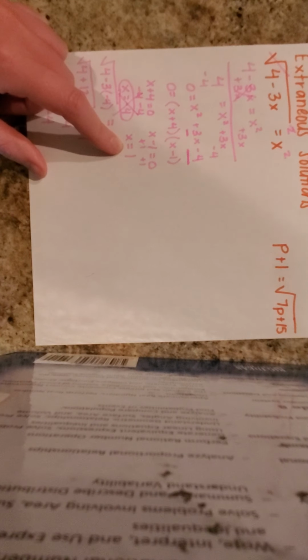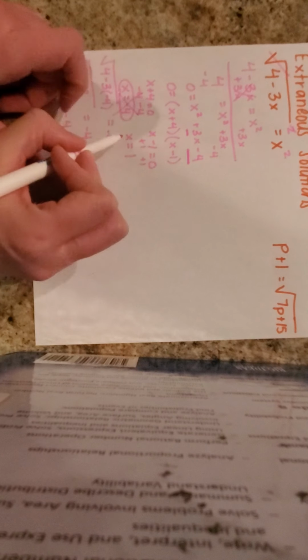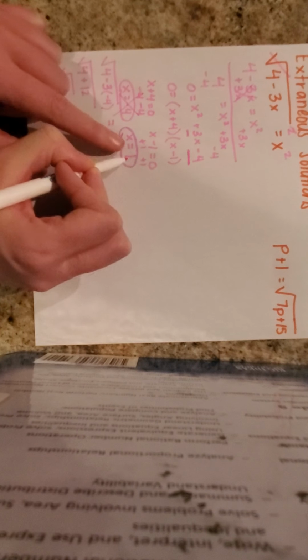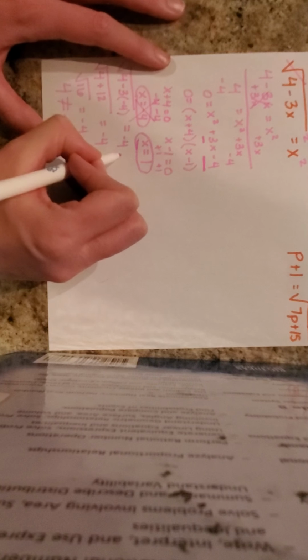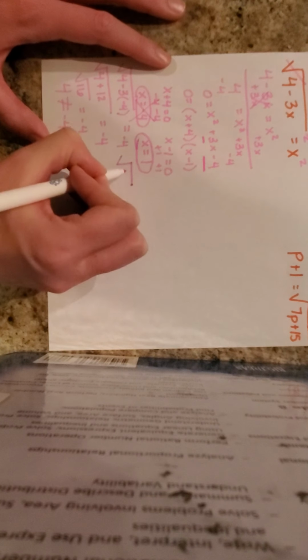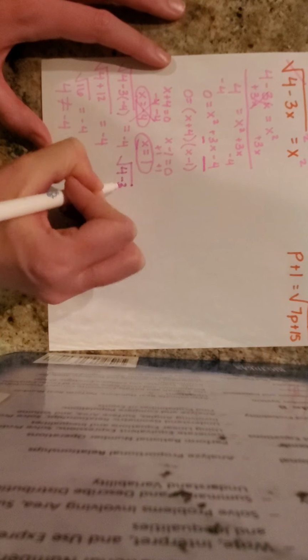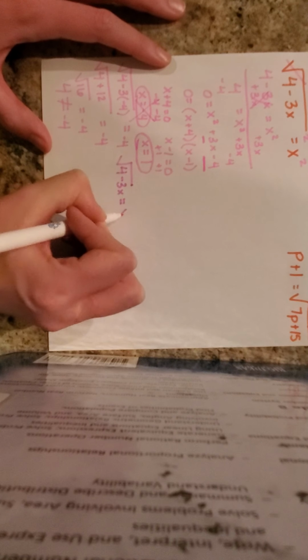And when you boxed in your answer, you would box in whatever you find to be true. So let's see, does x equal 1? Is that a true solution? So I'm going to take this and substitute that back into my original equation. So that was the square root of 4 minus 3x equals x.